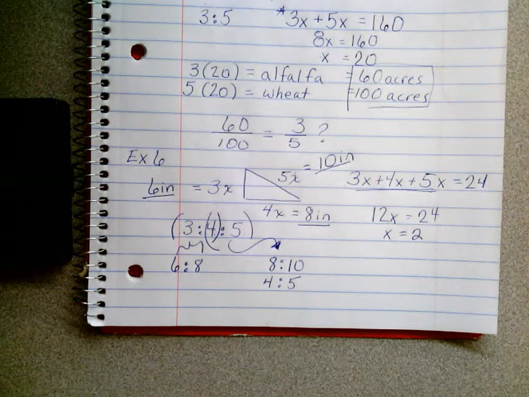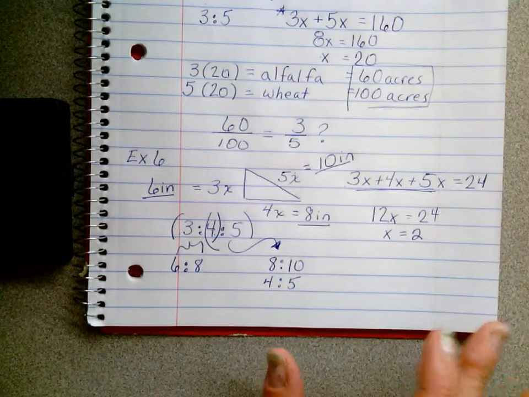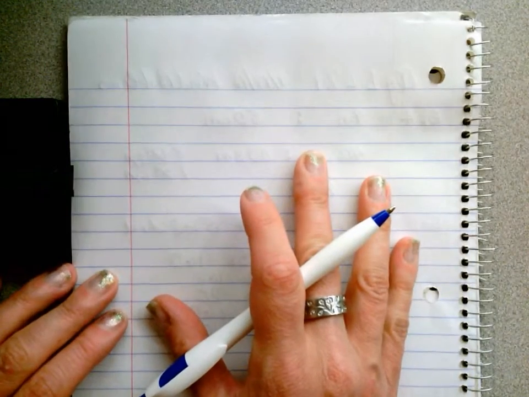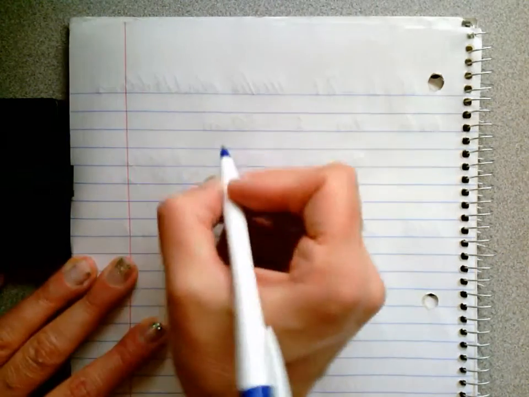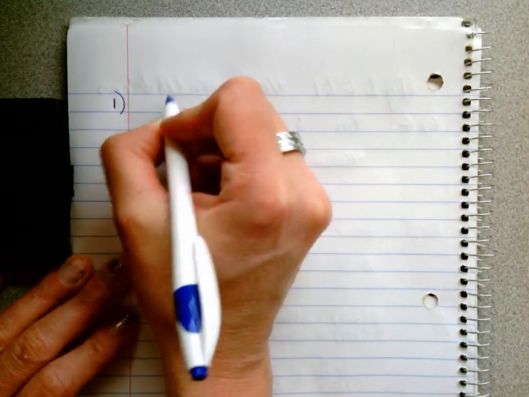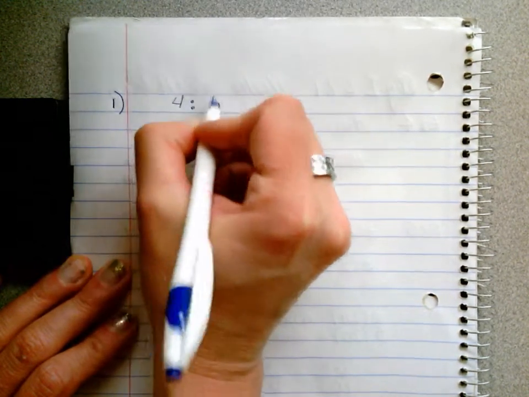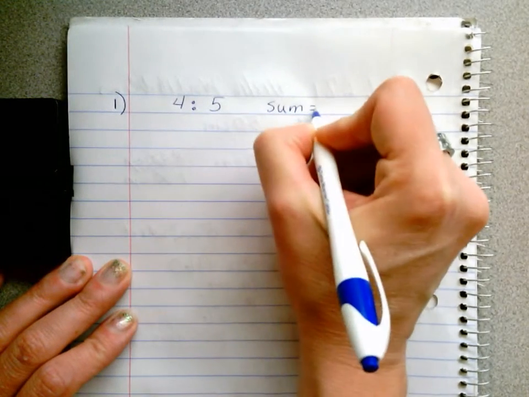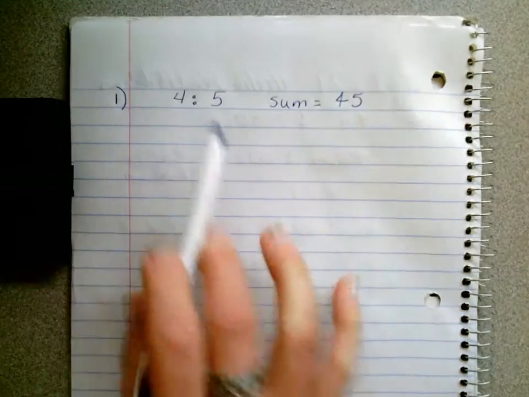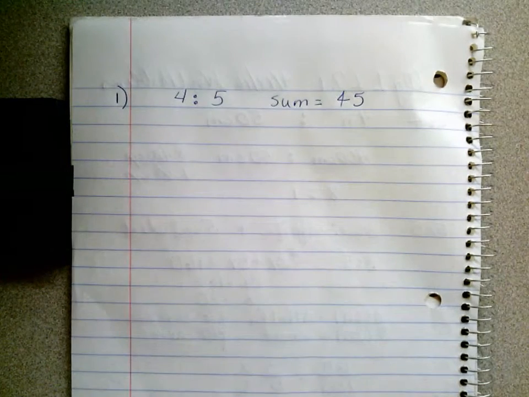Okay, we're going to go to the problem set now on page 291. Page 291. Number 1. And some of these are deceptively easy. You're going to think they're hard, but they're not. Find 2 numbers in the ratio of 4 to 5 whose sum is 45. So if the ratio is 4 to 5 and I'm looking for 2 numbers, it's just like the triangle problem and the wheat and alfalfa problem.